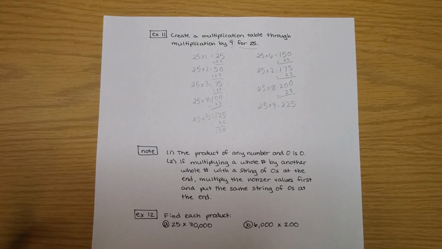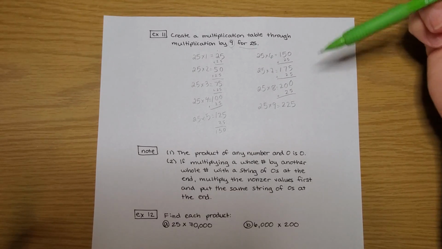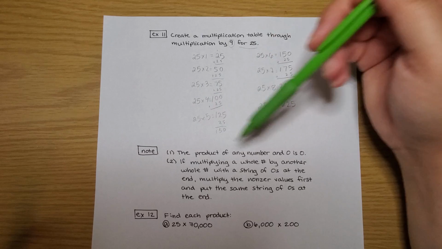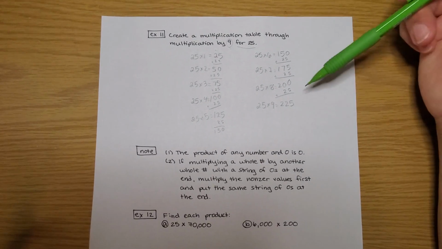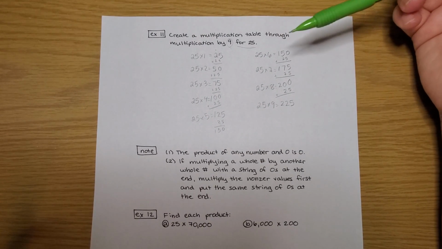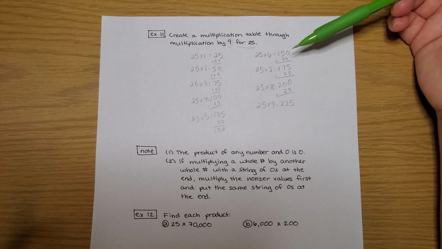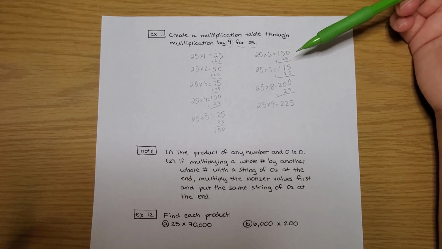All right, cool. So this is a technique that, if you have trouble with multiplication tables, we can use to help us when we go to do division later on. So if you have trouble with memorization, this process is a good process to know and to remember.